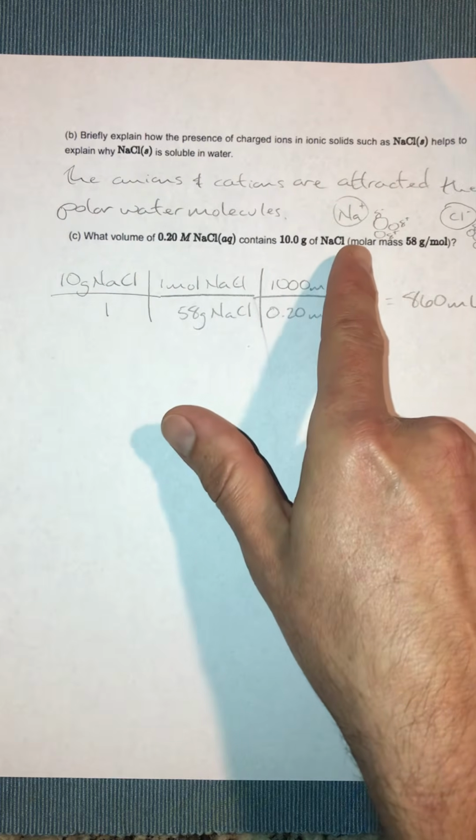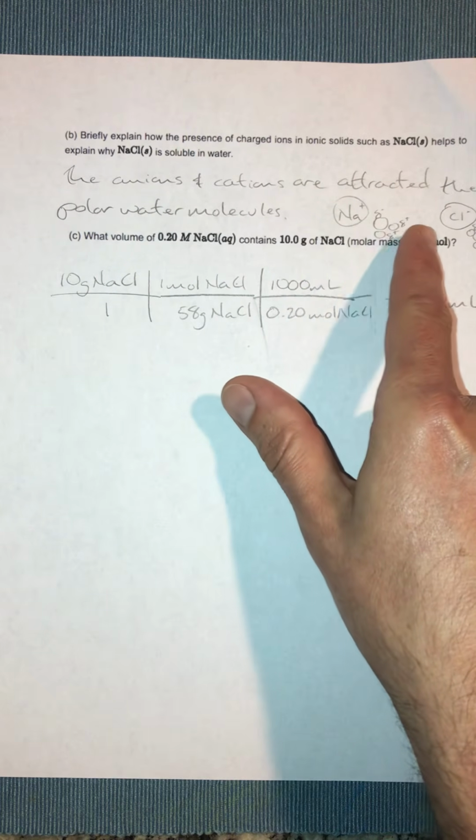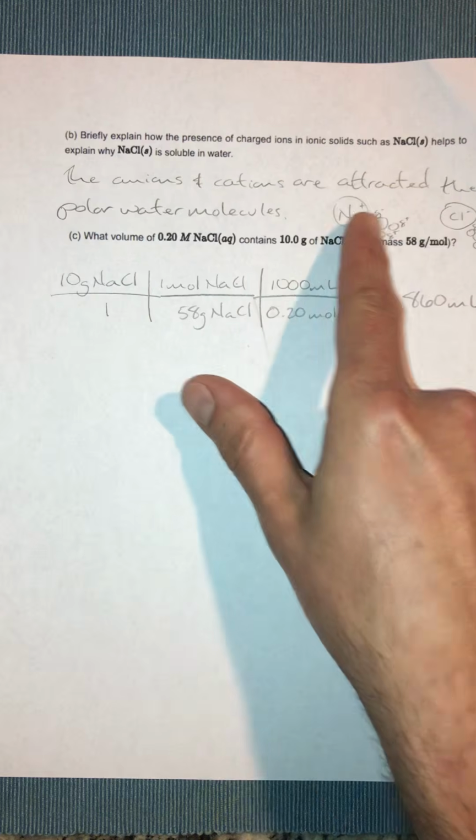Then this one right here: briefly explain how the presence of charged ions in ionic solids, such as sodium chloride, explains why sodium chloride is soluble in water. The anions and cations are attracted to the polar water molecules, just like this. You have a partially positive side and a partially negative side. So the positive is attracted to the partially negative, and the negative is attracted to the partially positive.